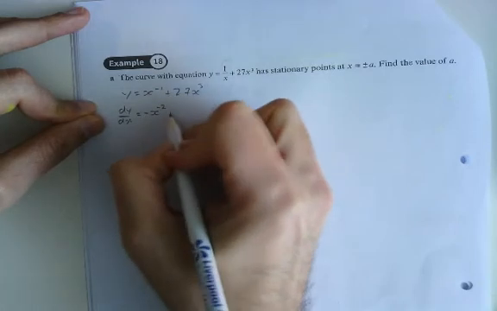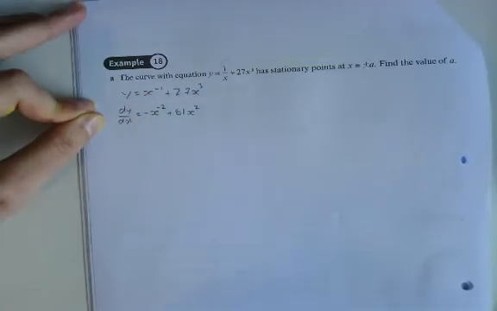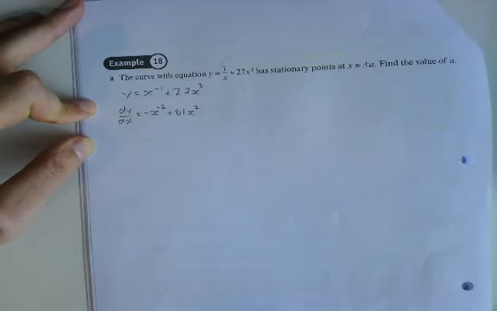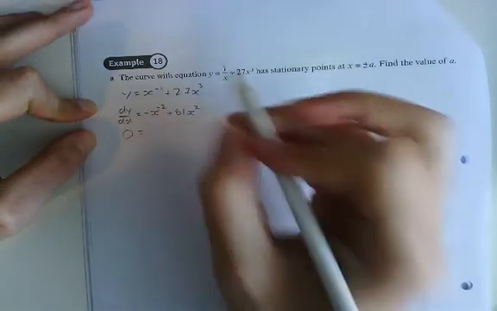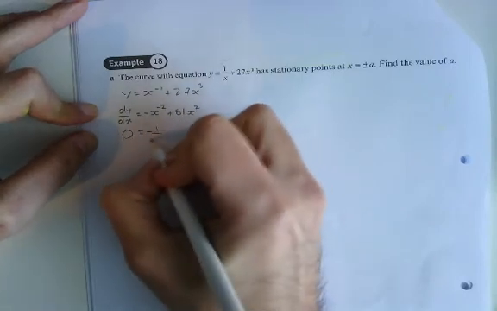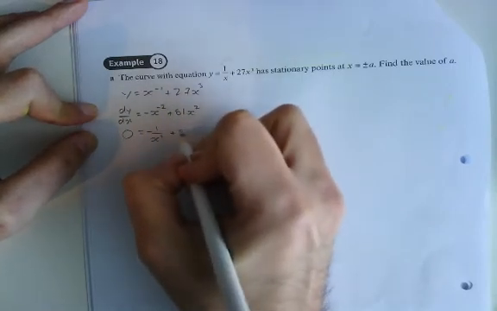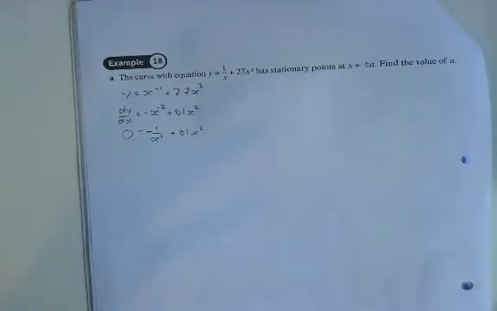Times by the power, decrease the power by 1. So times that by a power, will turn it negative. Decrease the power by 1 will go to minus 2. Do the same thing with this, times by the power, that will turn that into 81. Decrease the power by 1, that will turn that into 81x squared. Now because it's a stationary point, we set it equal to 0. And what I'm going to do is I'm going to turn this back into a fraction.